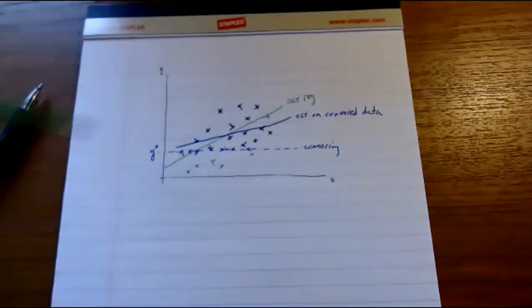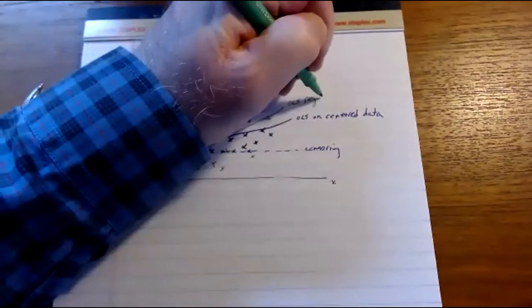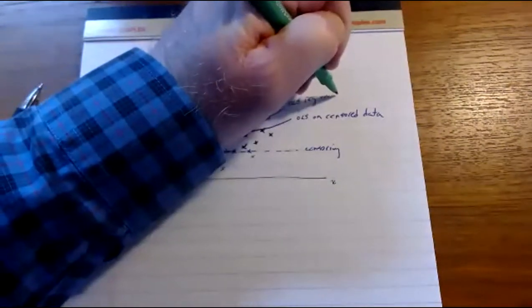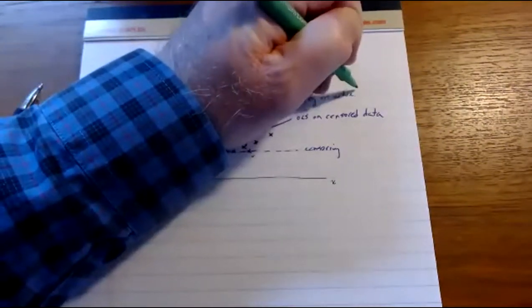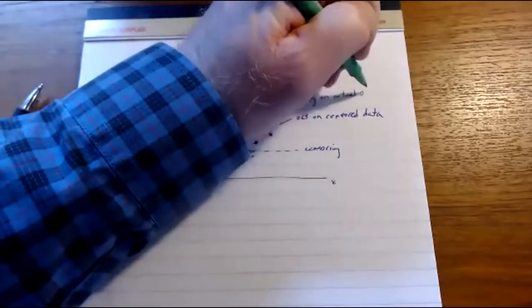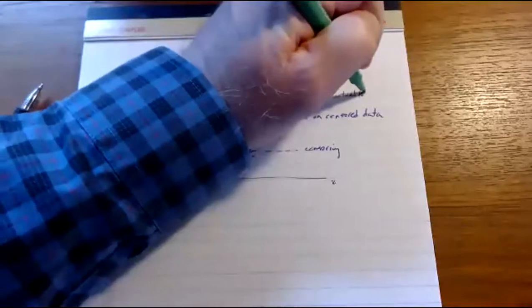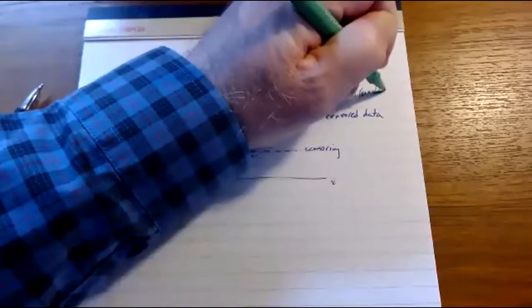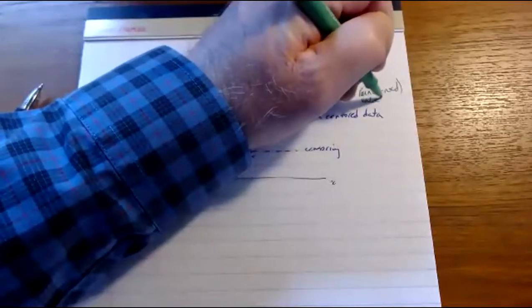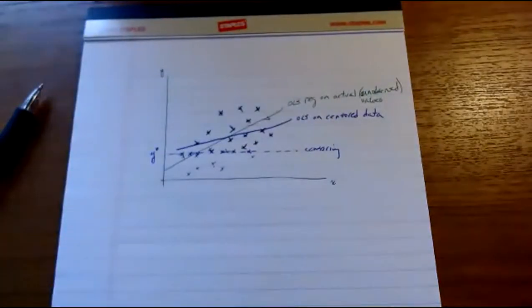And this is OLS on the actual but unobserved values. That makes sense?